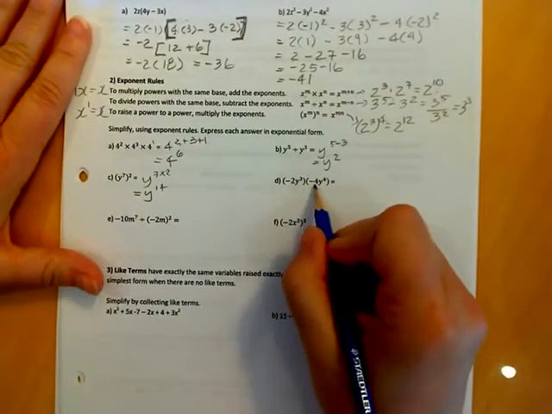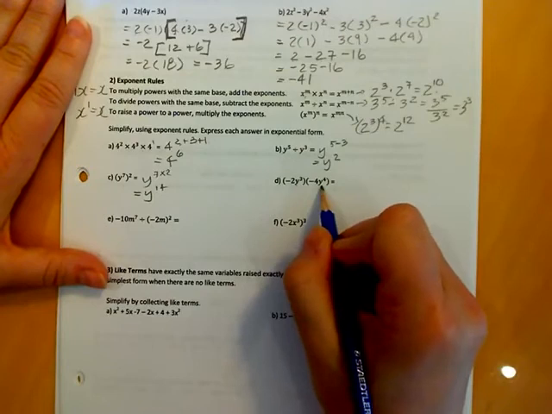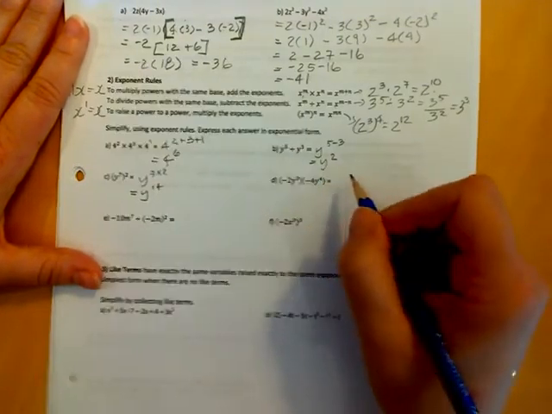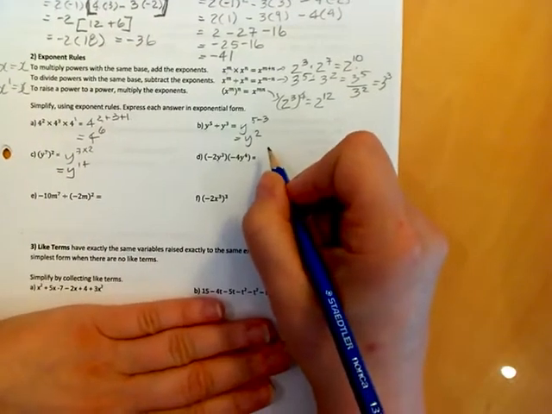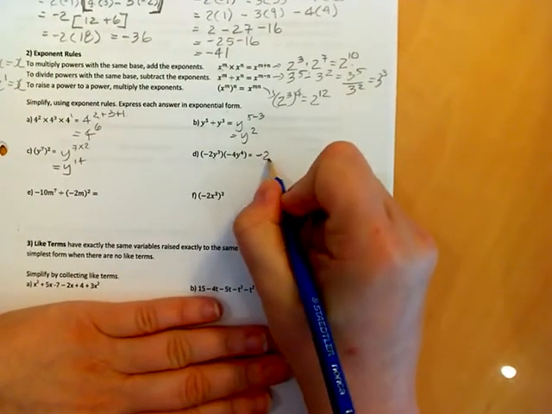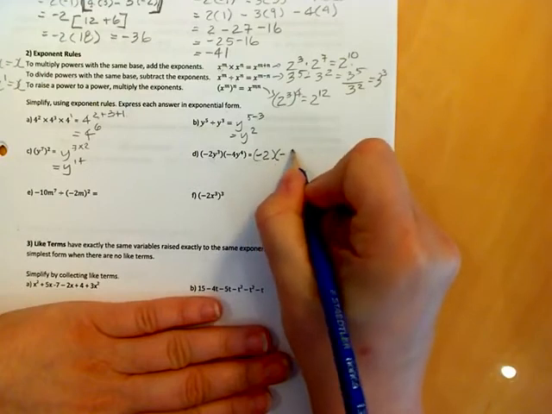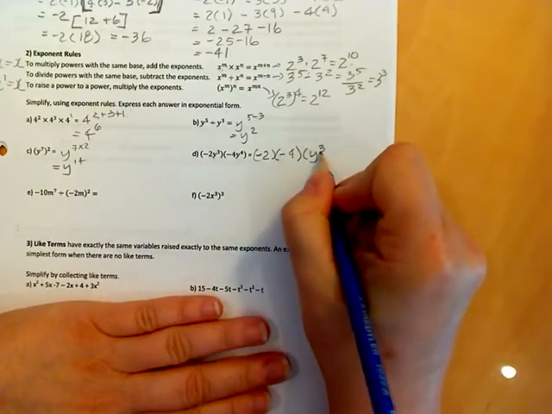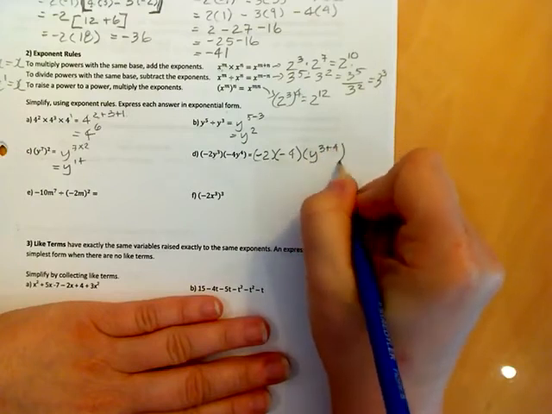Here we have numbers, and then we have variables that are powers that have exponents. So what we need to do is I'm going to write it out. -2 times -4, and then we have y to the 3 plus 4. So what did I do?